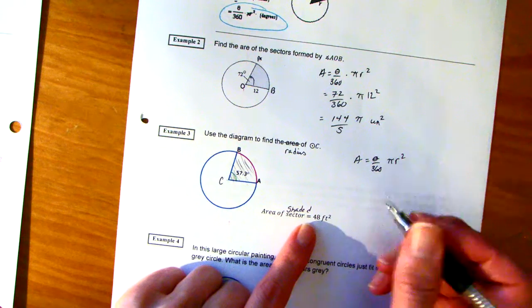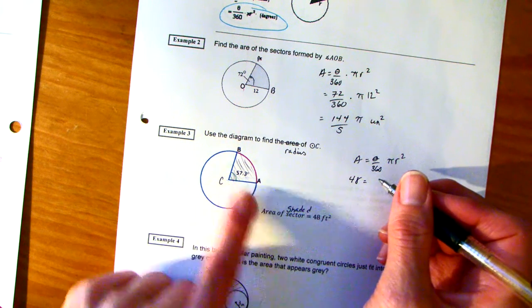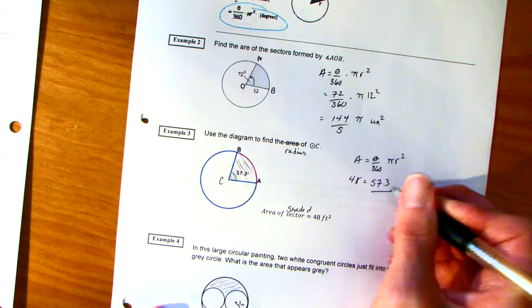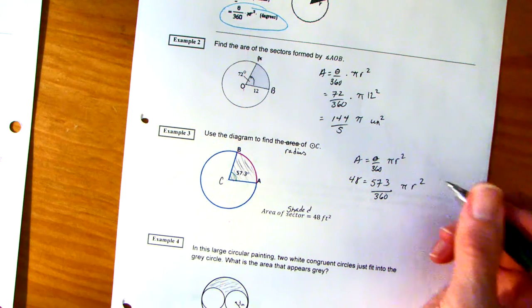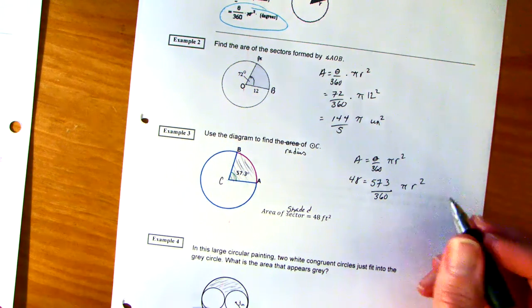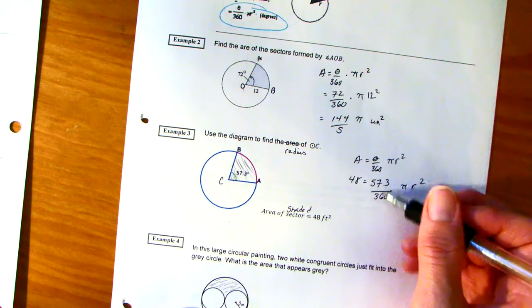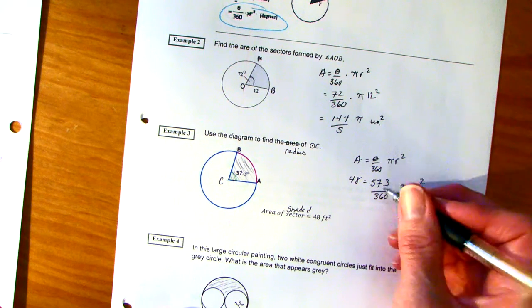So that's given as 48. The angle is given as 57.3 over 360 pi r squared. Let's see here. This turns out to be, I have 0.5. That's not right.